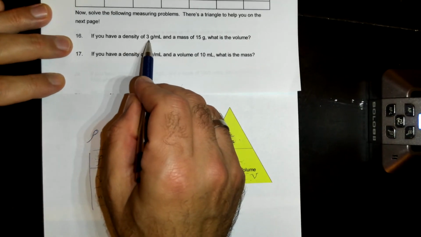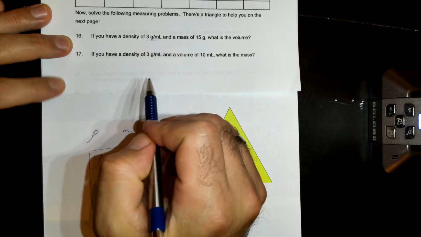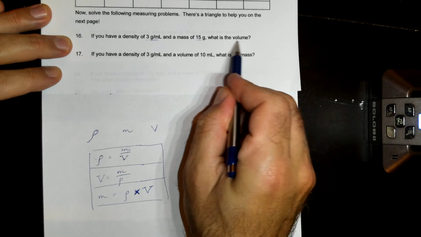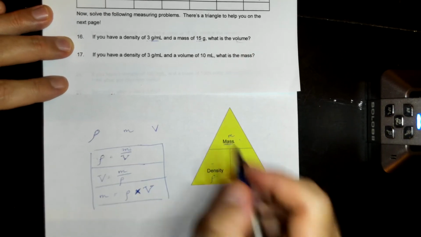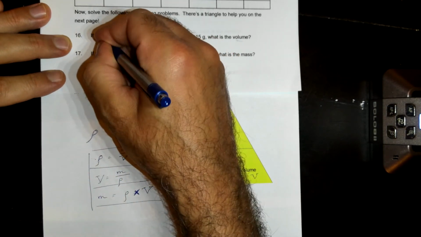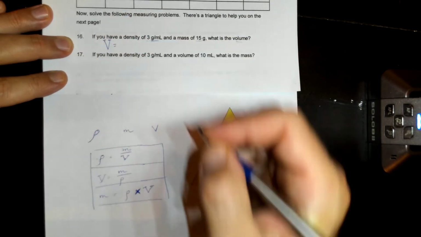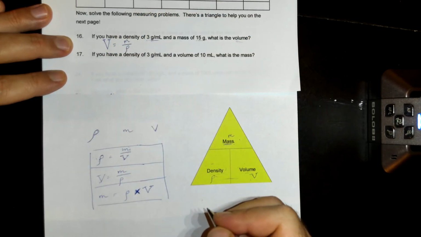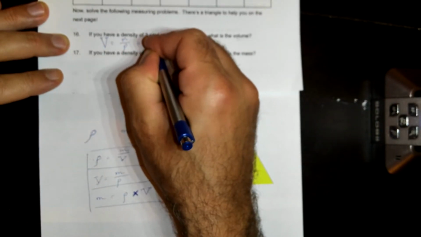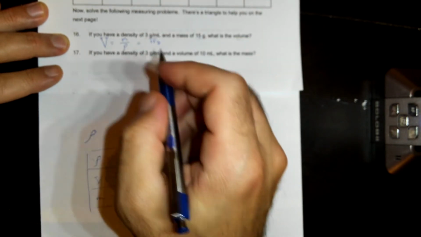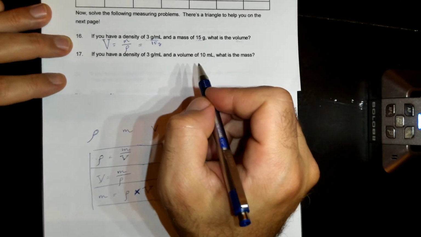If you have a density of 3 grams per milliliter and a mass of 15 grams, what is the volume? Okay, let's use these equations. So we want to find the volume equation because that's what we're solving for. So V is equal to mass over density. And they tell us that the mass is 15 grams, so that is equal to 15. And always put the units for these. So put the G right there.